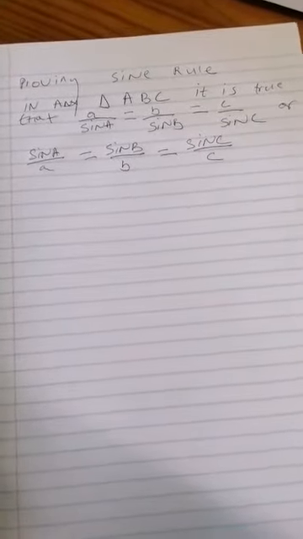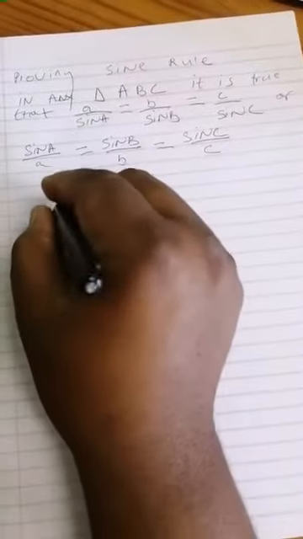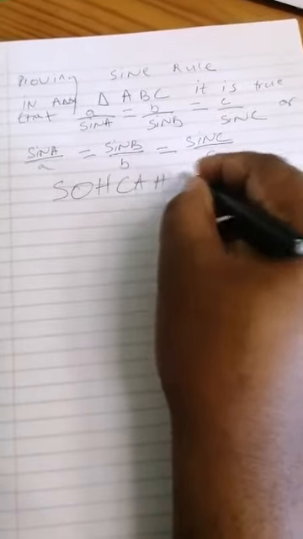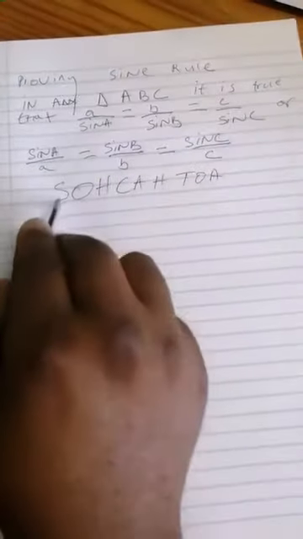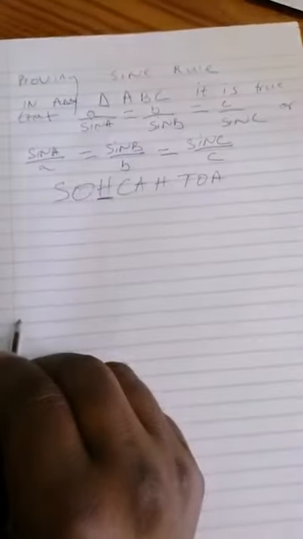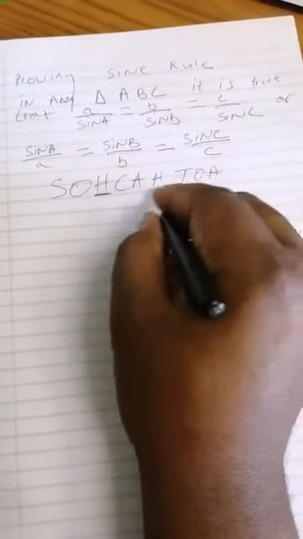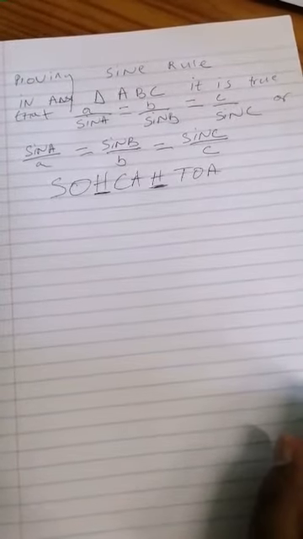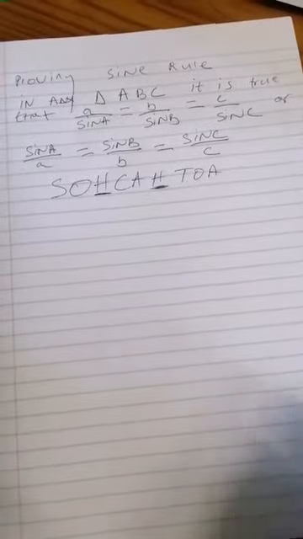Because if you remember SOHCAHTOA, sine requires a hypotenuse, cos requires a hypotenuse, and you only find the hypotenuse in a right-angled triangle. So if you have a right-angled triangle, to calculate the unknown side or the angle, you can use the trig ratios or Pythagoras' theorem.